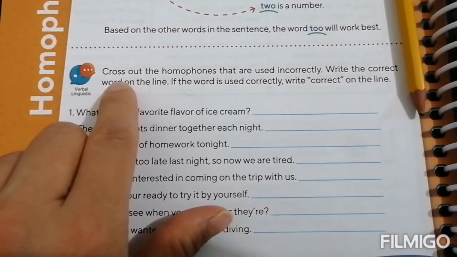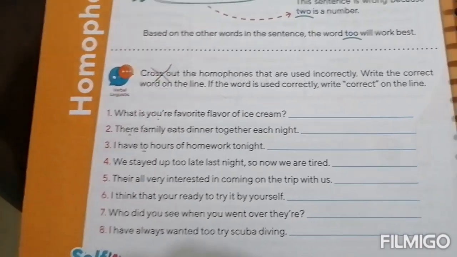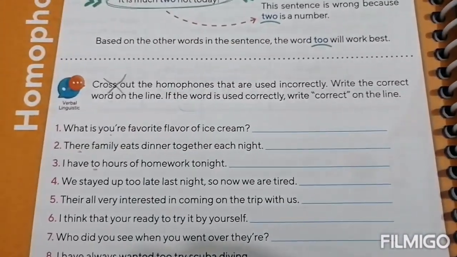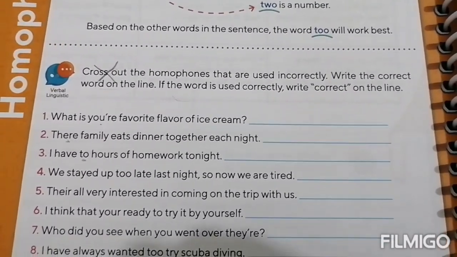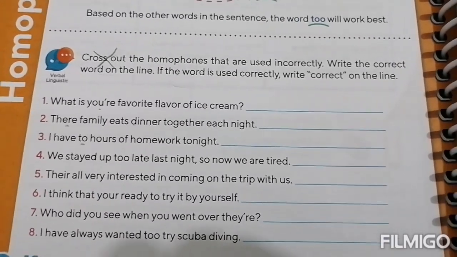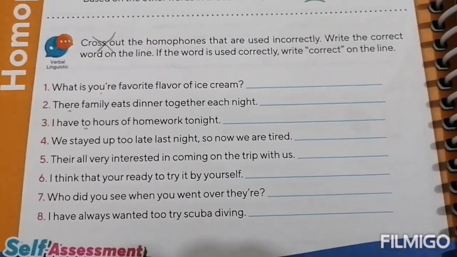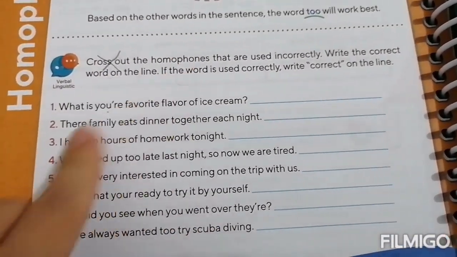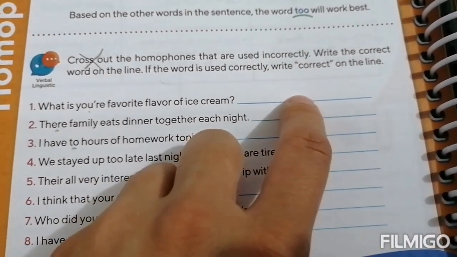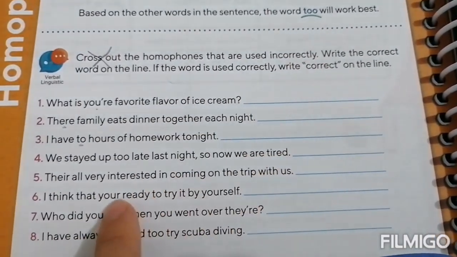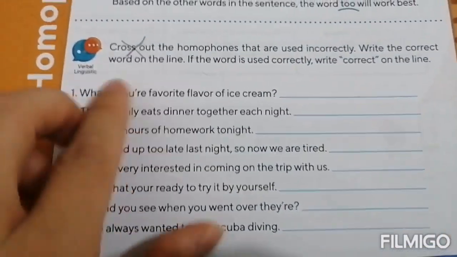It says we must cross out. Crossing out is to make a cross on the top of the word. Cross out the homophones that are used incorrectly. Write the correct word on the line. If the word is used correctly, write correct on the line. So it means that we must cross out the homophones on each sentence or question and write the correct one on the line. And the second instruction is that if the homophone is correct, you must write correct on the line. Let's read number 1.